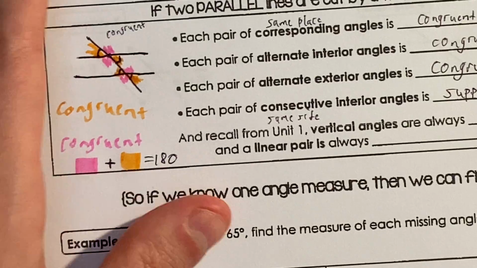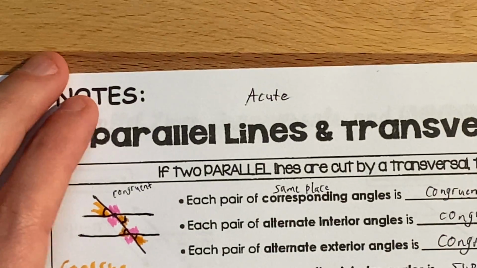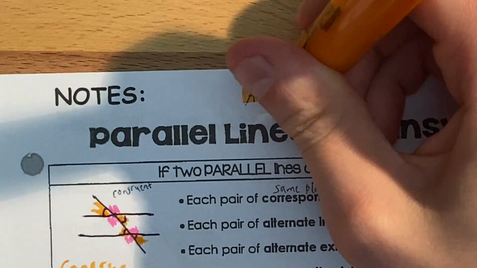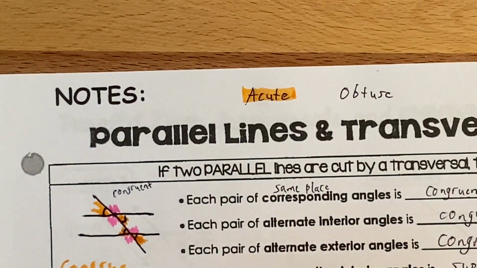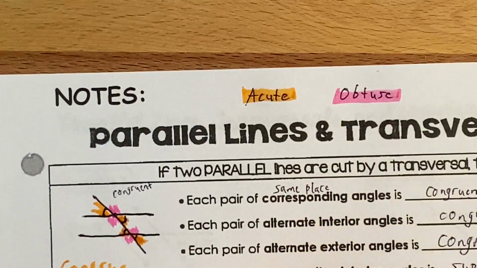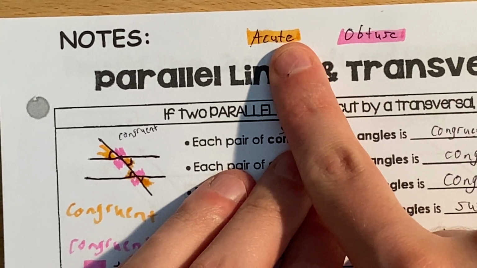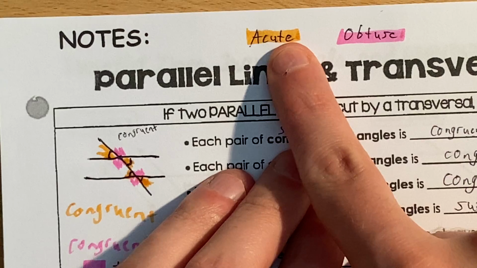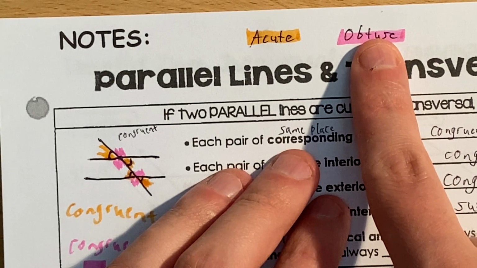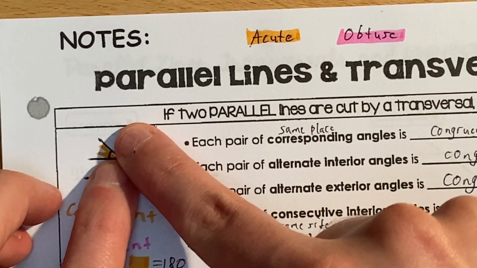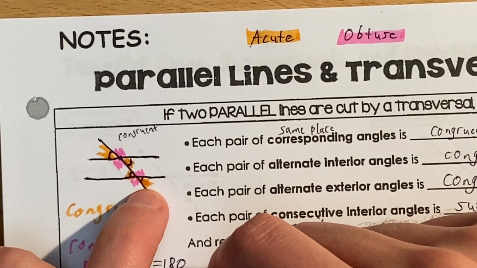Why is that important? Because when I look at it, I can just say, hey, I have an acute angle, which I made orange, and then I have obtuse angles, which were all pink. If you use this, then any angle that looks acute is acute and it's the same number, and anything that looks obtuse is obtuse and is the exact same number. So if I see this acute angle and somehow I know it's 30, then that's 30, this is 30, this is 30, and that's 30.